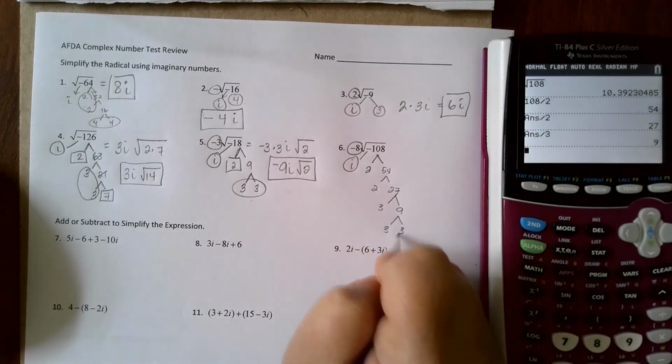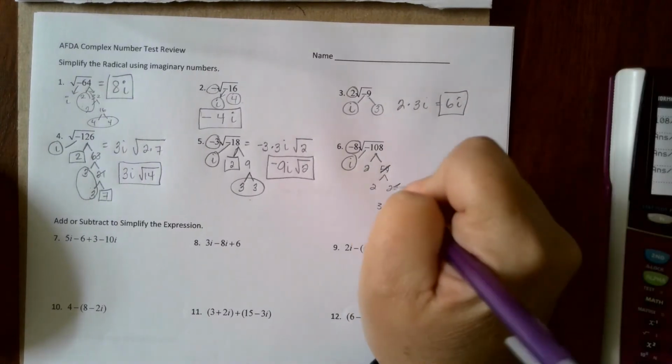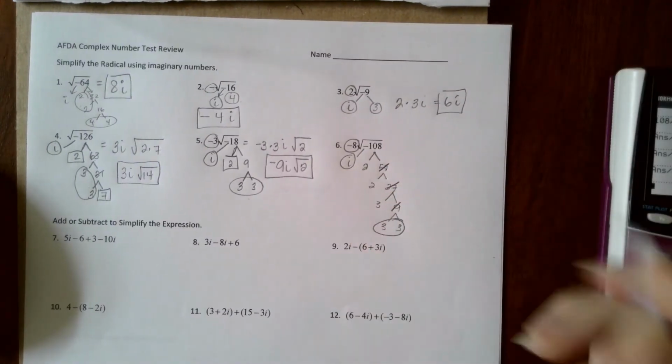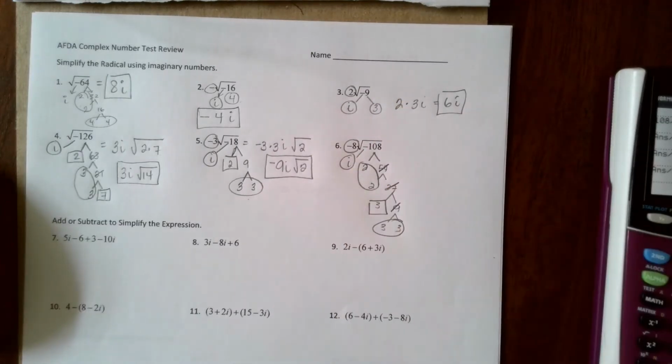And 3 goes into 9 3 times. All right, so let's take a look at what we've got here. We have a pair of 3s, we have a pair of 2s, and then we've got this 3 left over by itself. So it doesn't have a pair, so it can't come out. So circled things are outside, squared things are inside.